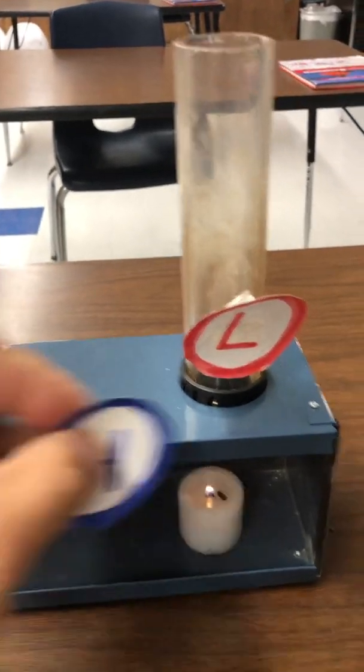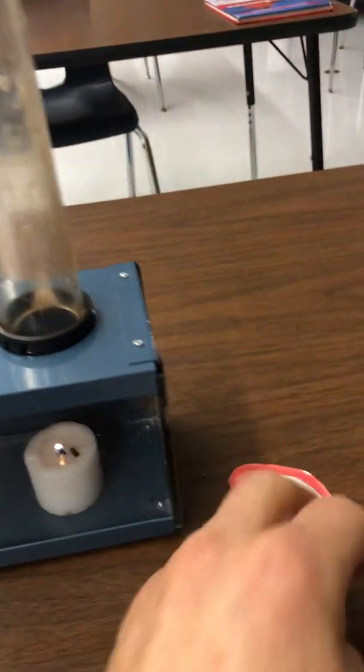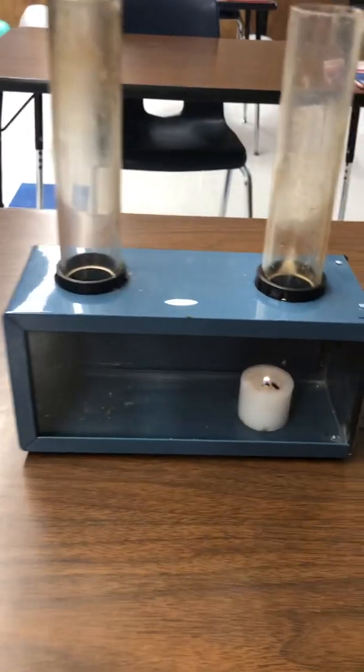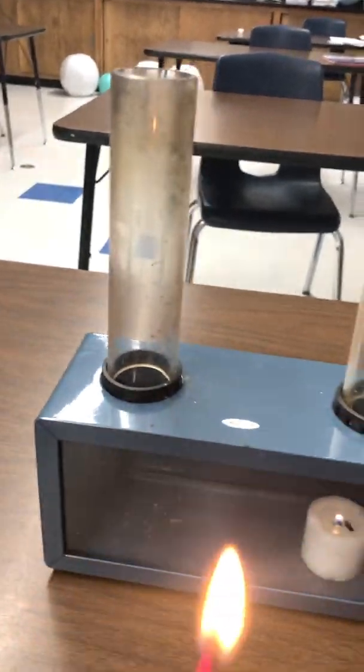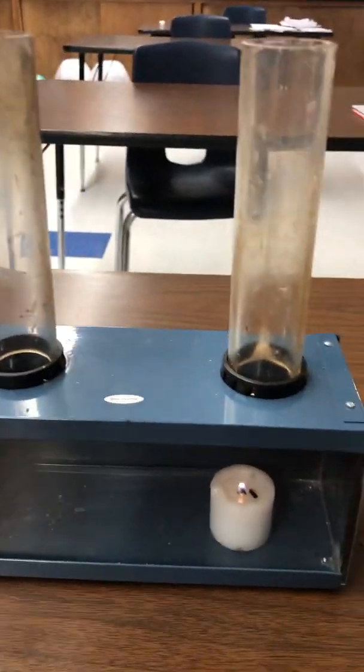So let me introduce the smoke. I'm going to do that with some incense that produces smoke. So give me 1 second to light the incense. All right, so I have my incense stick. I'm going to blow it out.